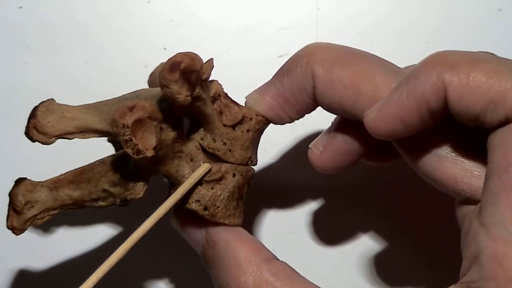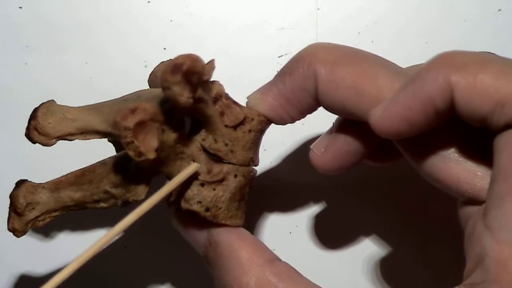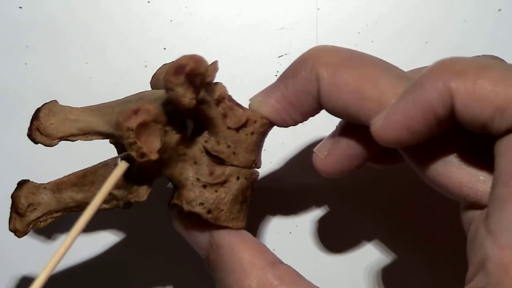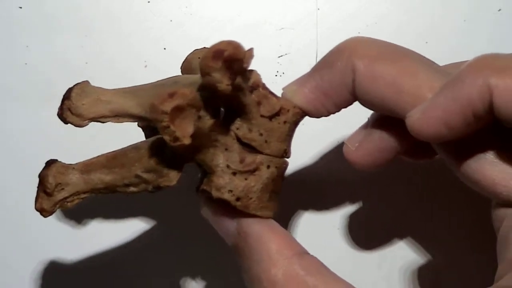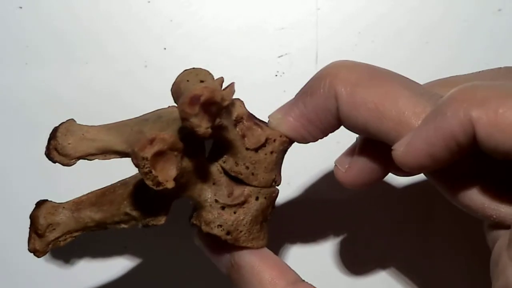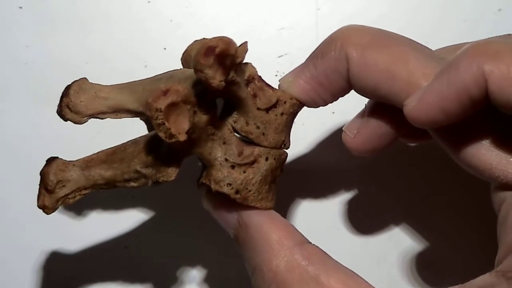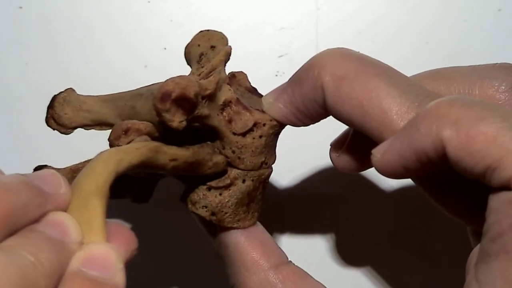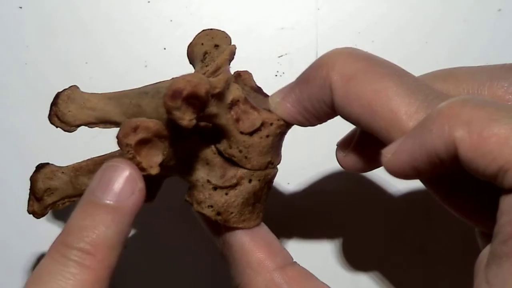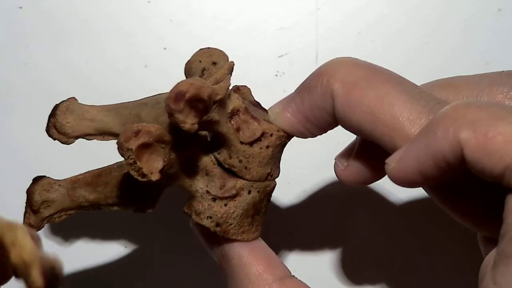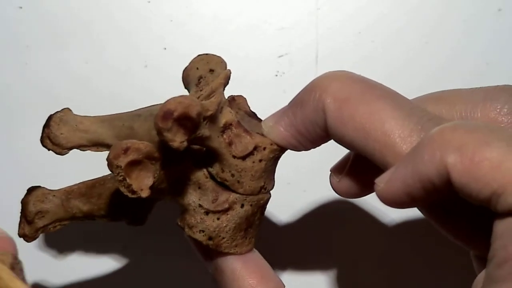Okay, there's a demifacet right there. Demifacet of the superiorly positioned thoracic vertebra, and then we have another demifacet which belongs to the vertebra at the bottom. So it forms a complete facet, and what is attached to that joint surface? The head of the ribs.